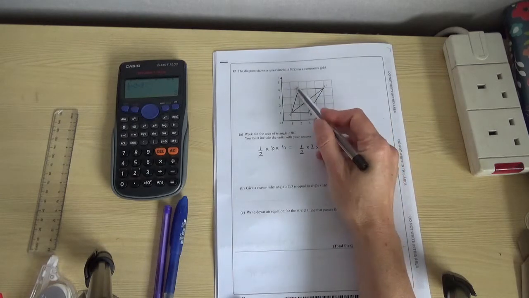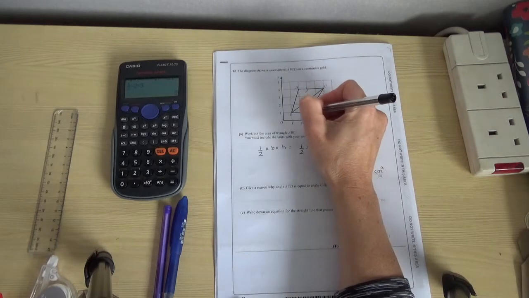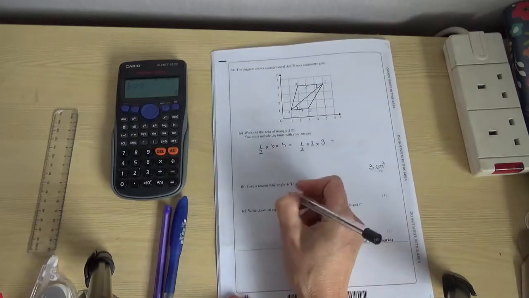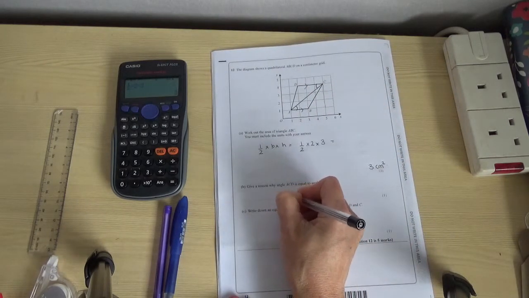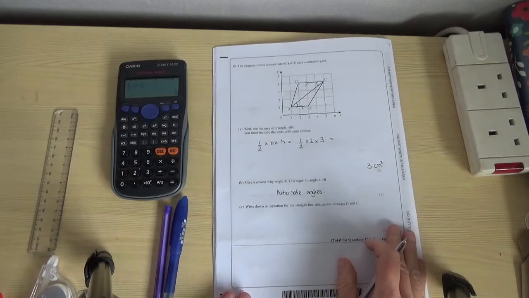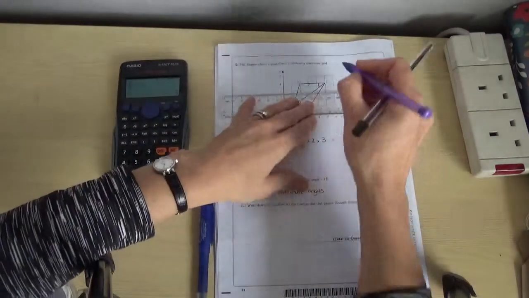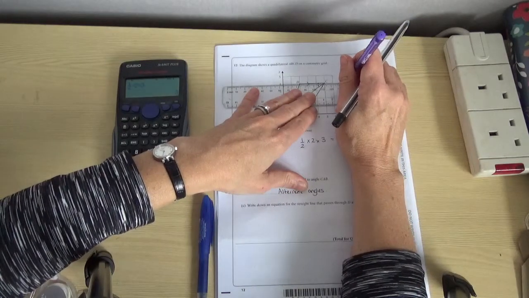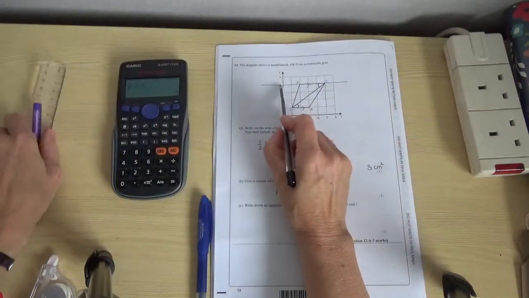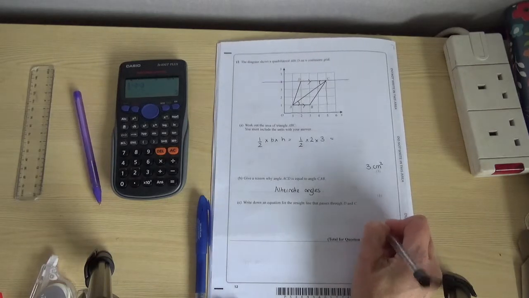ACD is equal to CAB. I've got parallel lines here, so these angles are the same because they're alternate angles. Straight line that passes through D and C. Well, if I continue that straight line, it goes back and meets the y-axis at 4, so we call it y equals 4.